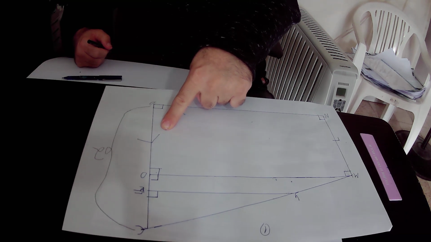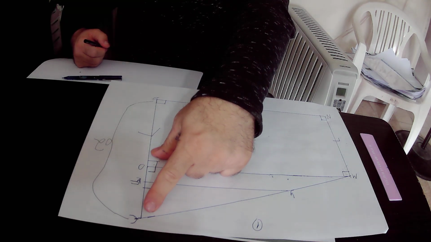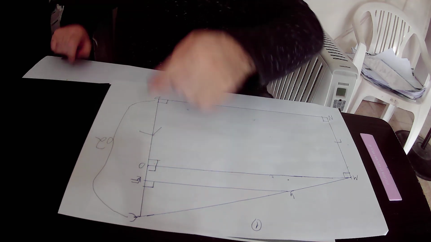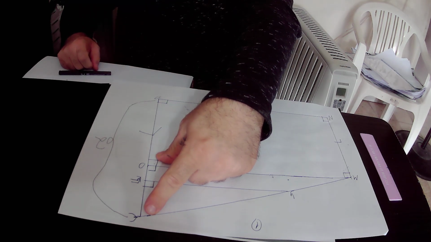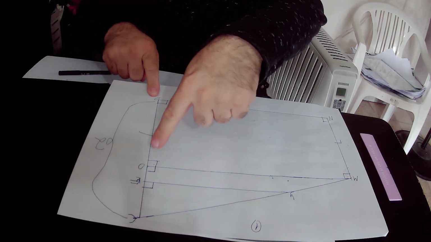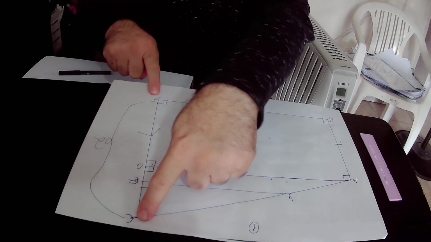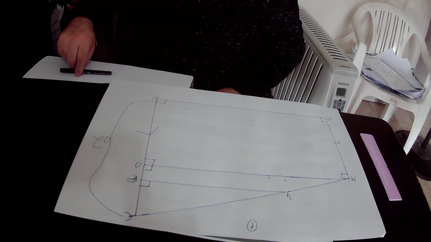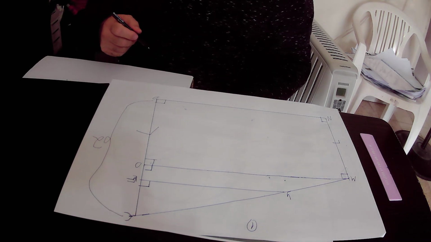And in total, what is the value of CD? You can see from the drawing that side CD equals CO minus DO. Again, CO minus DO equals CD.